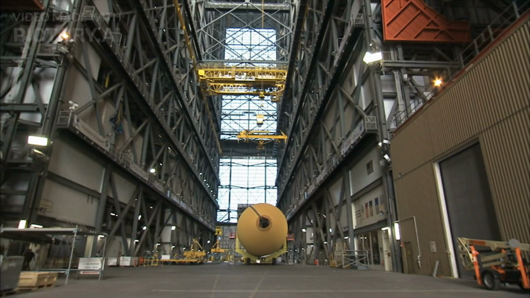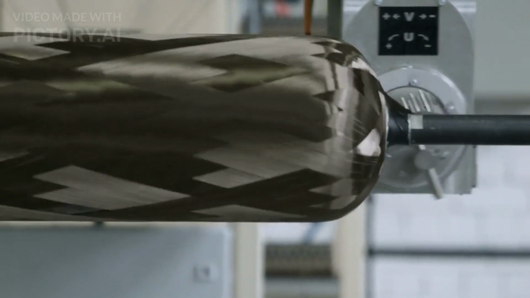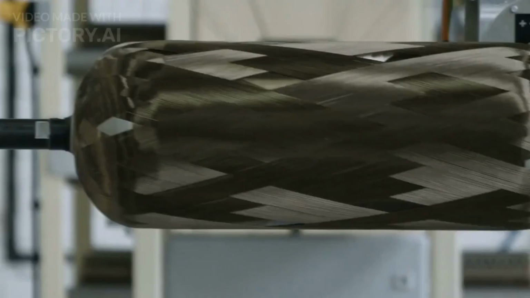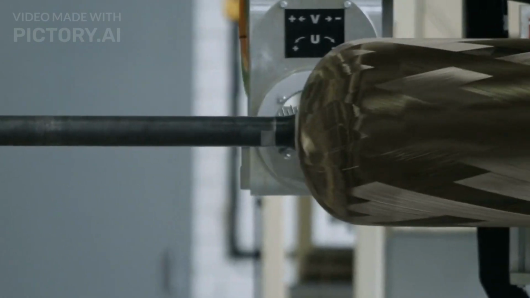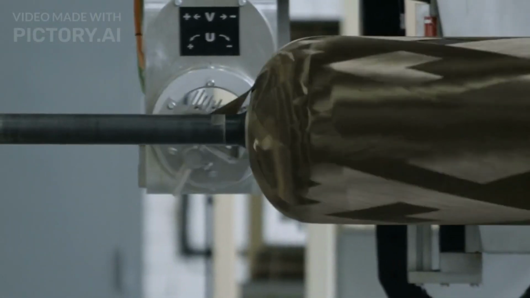Segment 2. From carbon fibers to spacecraft. Building a satellite. But how do we actually build these technological masterpieces? Well, it all starts with a material that might surprise you: carbon fiber. This lightweight yet strong material forms the backbone of many satellite structures.